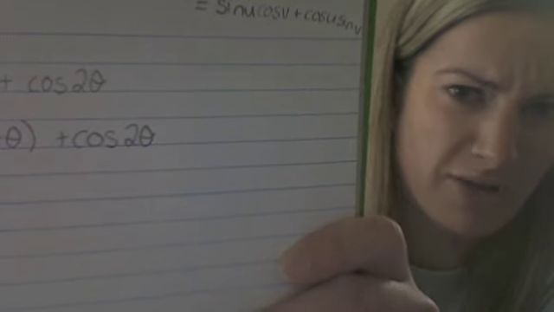Okay? And then we remember our identity, and I'll put this up here on the side: sine of u plus v equals sine u cosine v plus cosine u sine v. So you guys should remember that. You can just look it up, but just remember that. So we are going to apply that identity to that right there.